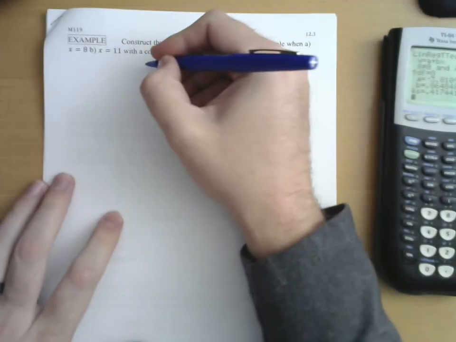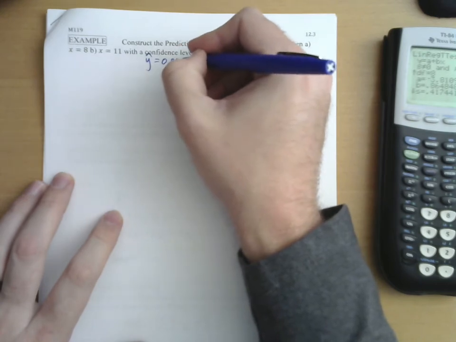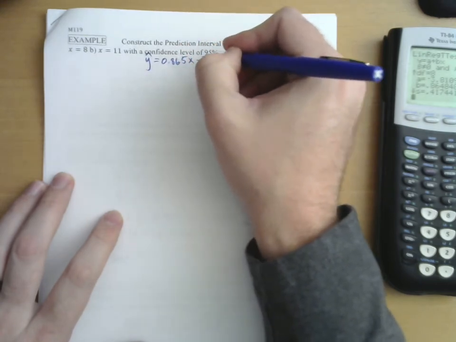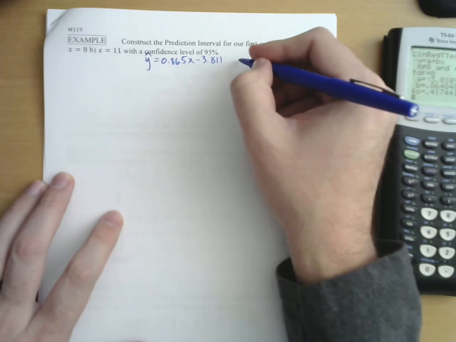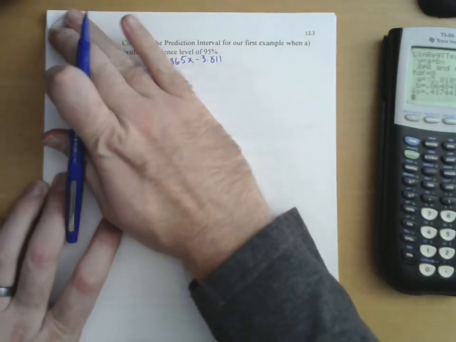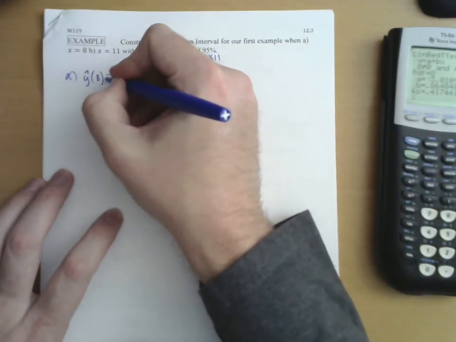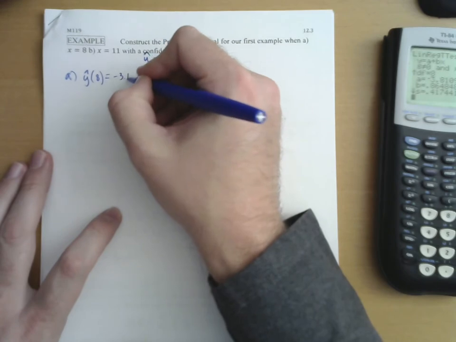So remember our model y hat was 0.865x minus 3.811. And so let's start with A, always a good place to start. Y hat of 8, plugging in 8, gives us negative 3.109.